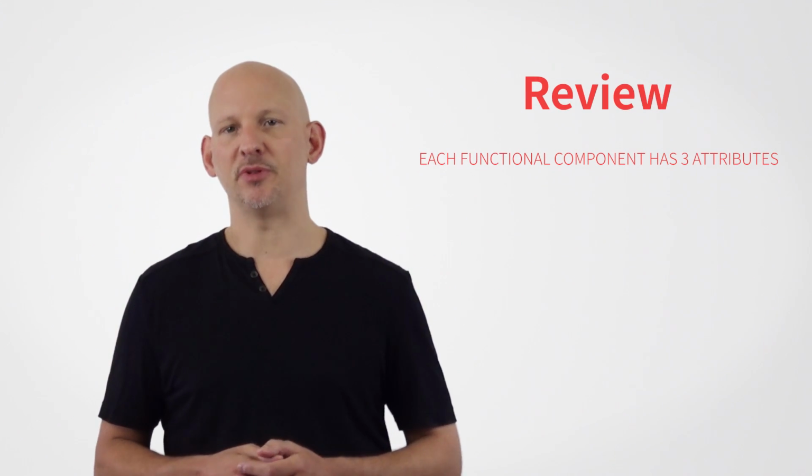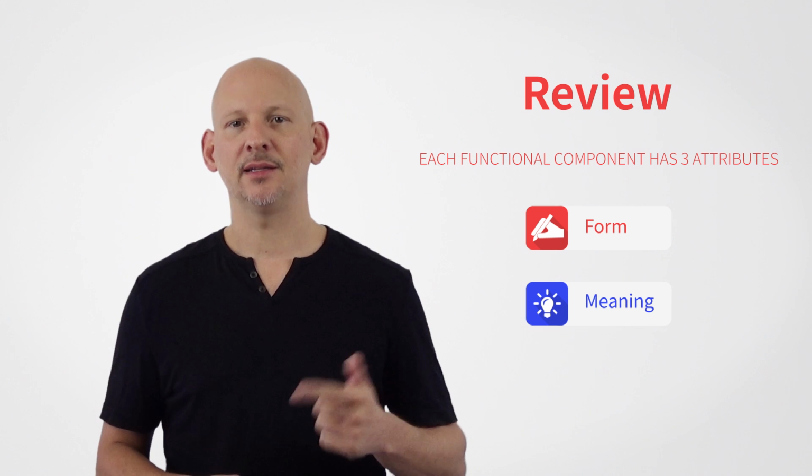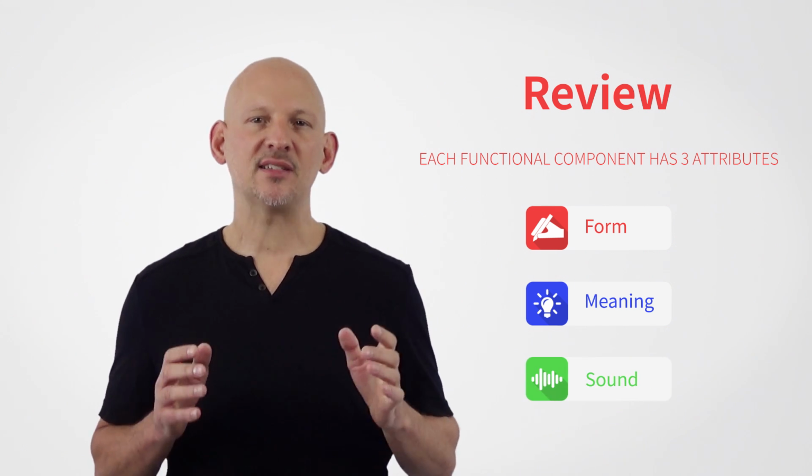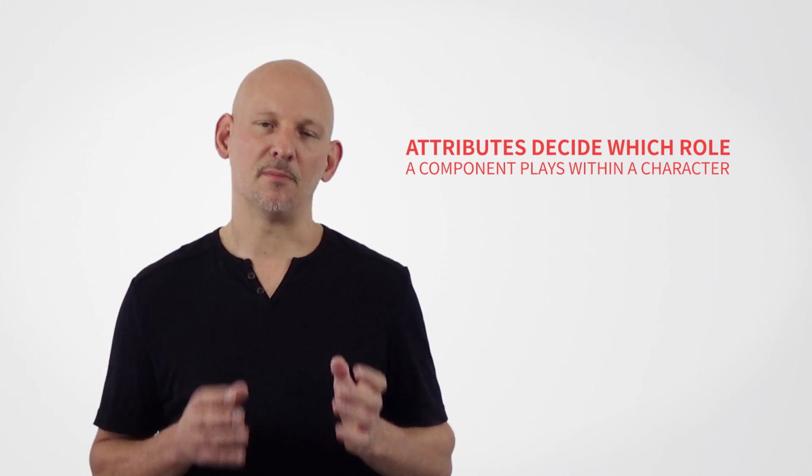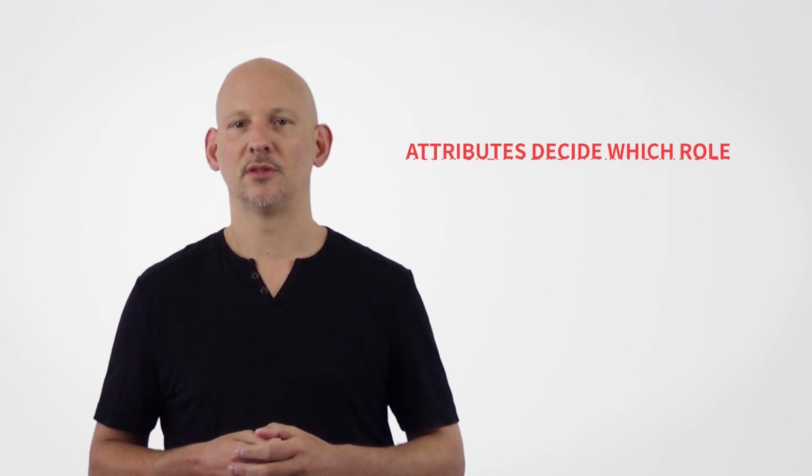To review, each functional component has three attributes: form, meaning, and sound. These attributes are the basis of the functions that components play in characters. In other words, they're the basis for what roles a component can play inside of a character. In future videos, we'll explain each of the functions that a component can play in a character. In other words, what kind of roles can a component play in a character.